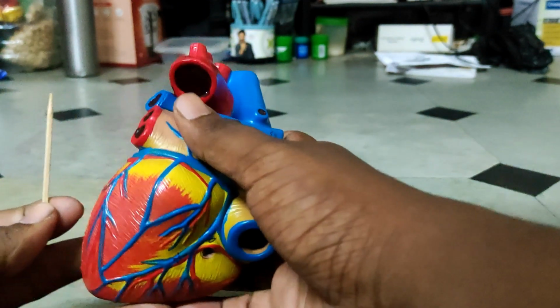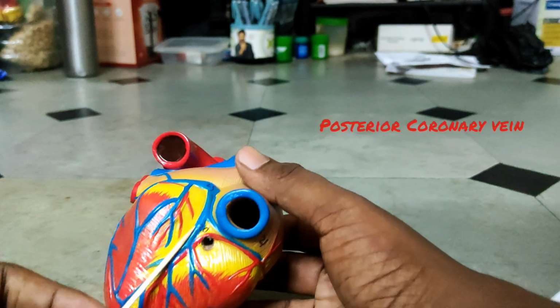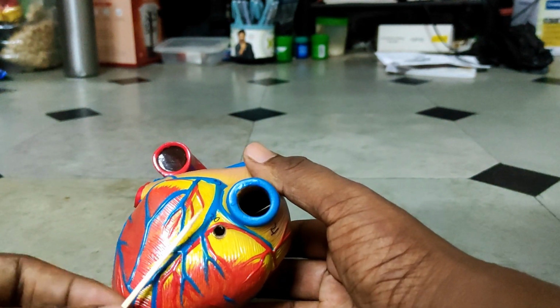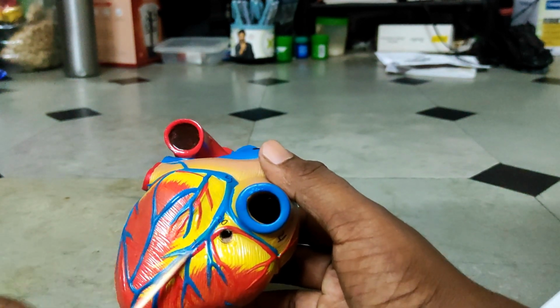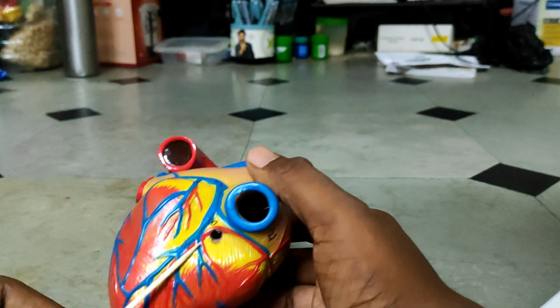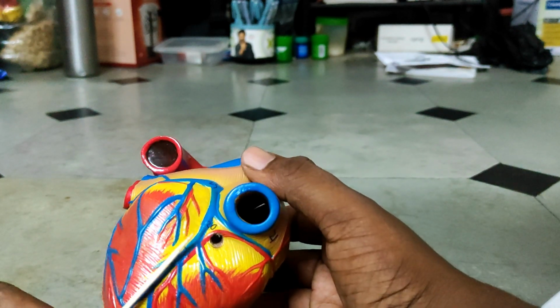Similarly, we have the posterior interventricular groove. So this is the posterior coronary artery. Here we have the inferior surface or diaphragmatic surface. We have the posterior interventricular groove lodging here in the inferior surface or the diaphragmatic surface of the heart.